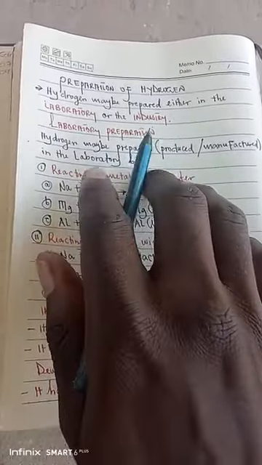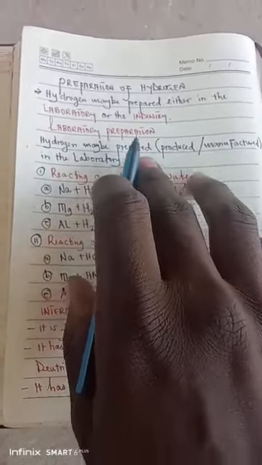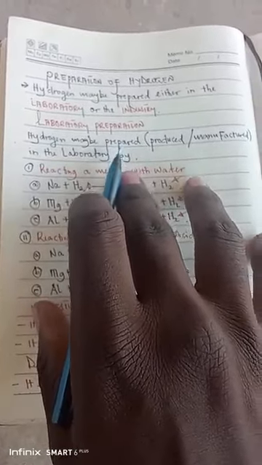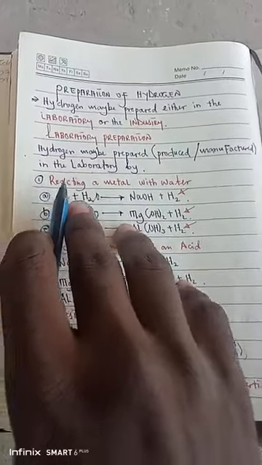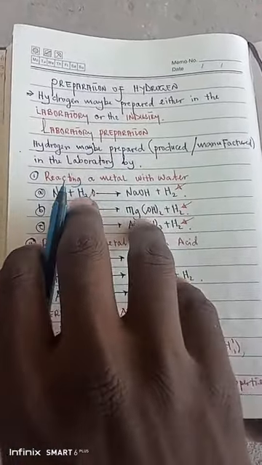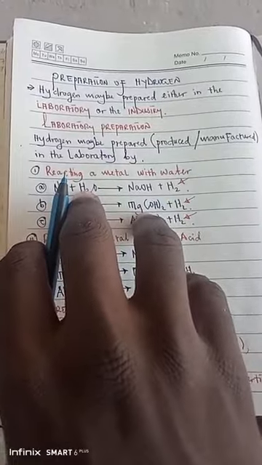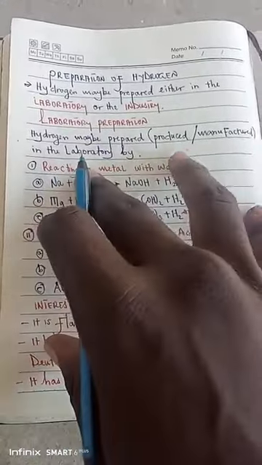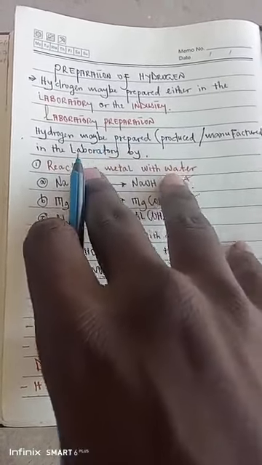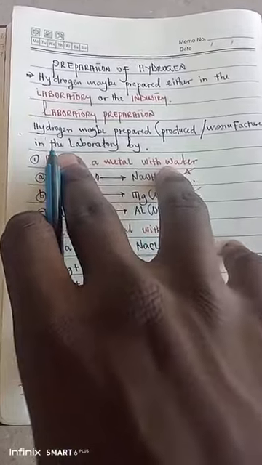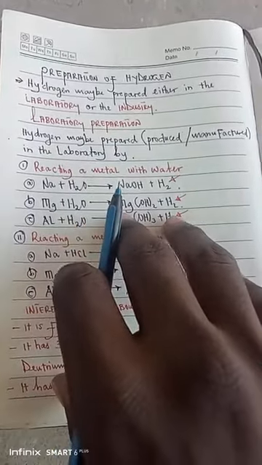Anytime you hear the word preparation, the word preparation just means to produce or to manufacture. So if I say preparation of hydrogen, I'm just talking about the production of hydrogen or the manufacturing of hydrogen. And like we have said, that might be done either in the laboratory or in the industry.